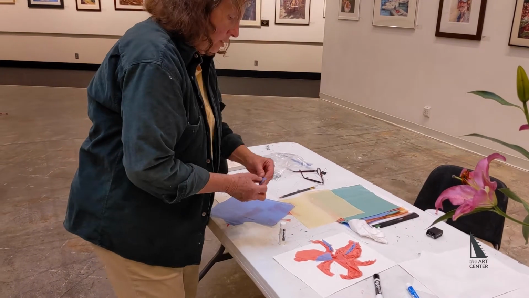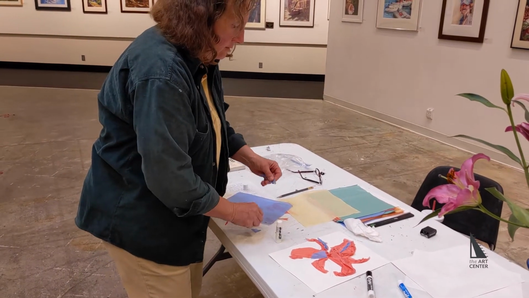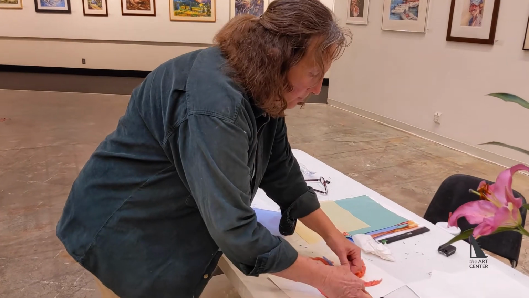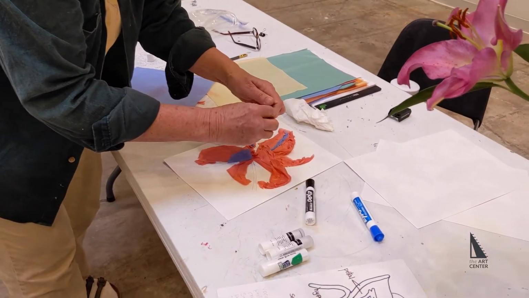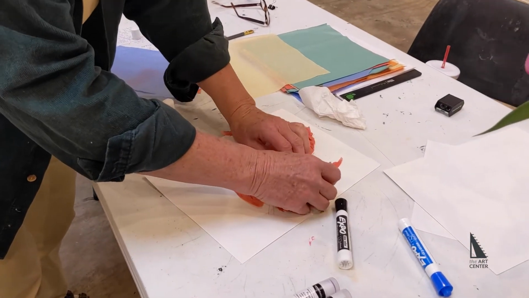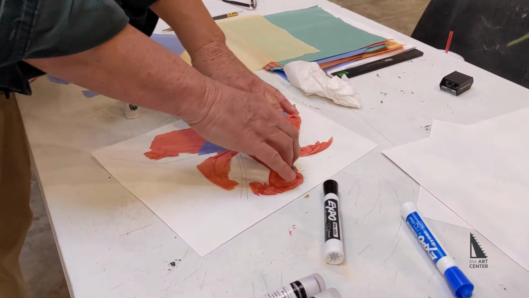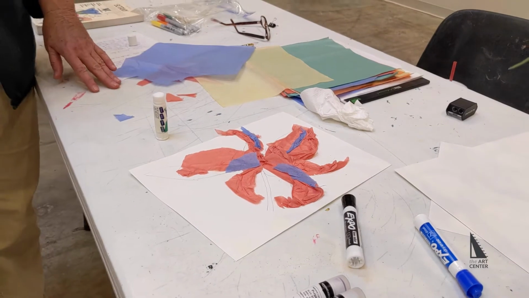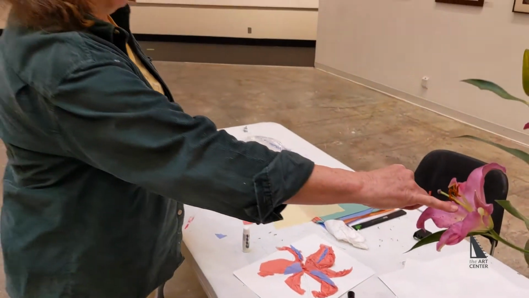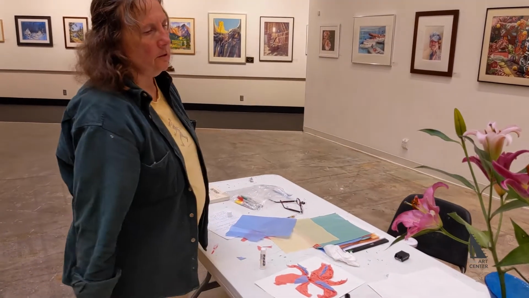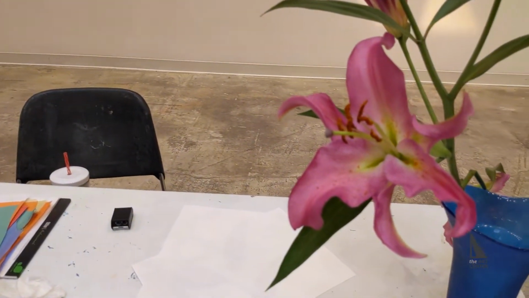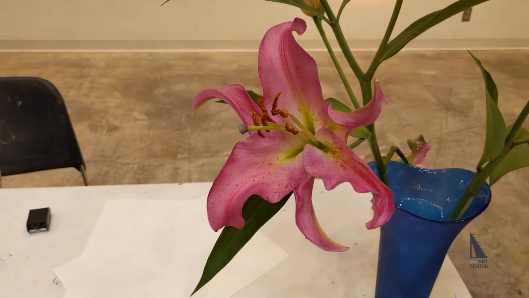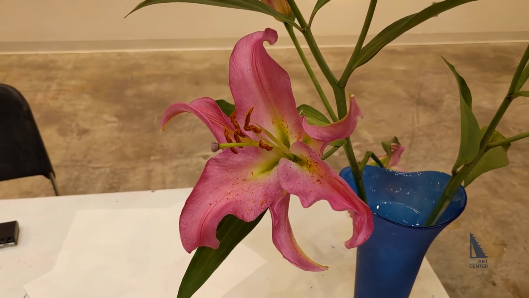Notice that I'm not really concerned with getting exact shapes. It isn't necessary. Just tearing shapes makes things a little bit more what's called organic, a little free-flowing. If you look in here now, you're going to see those things are sort of a green and a sort of a yellow. Well, luckily for me and for you, we have green and yellow tissue paper.